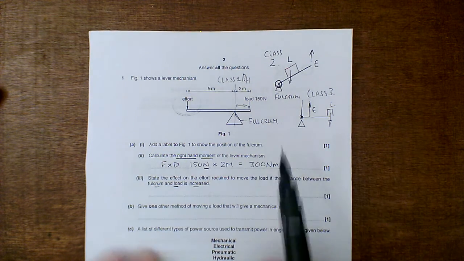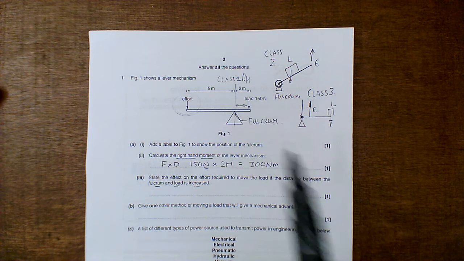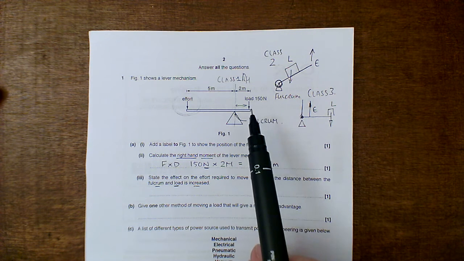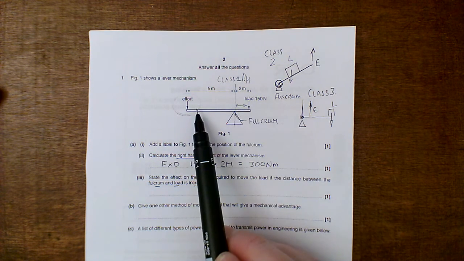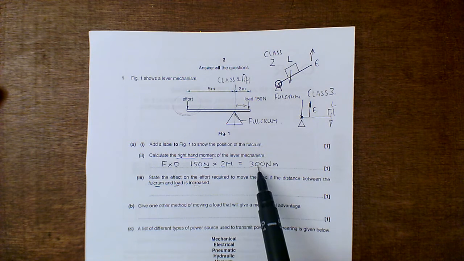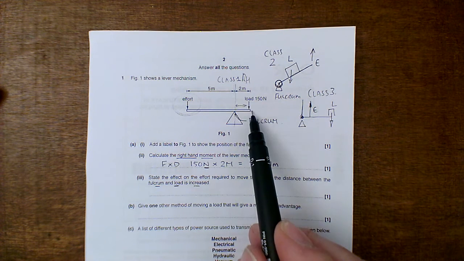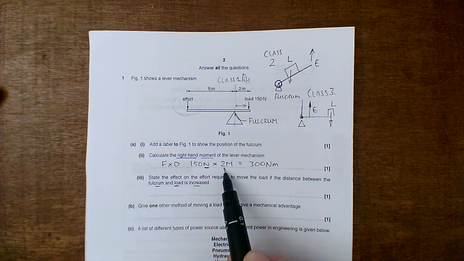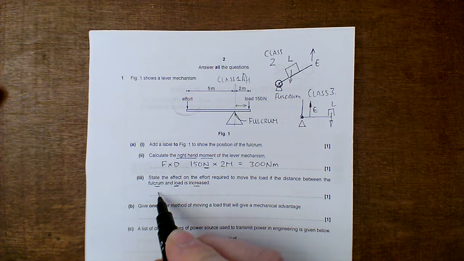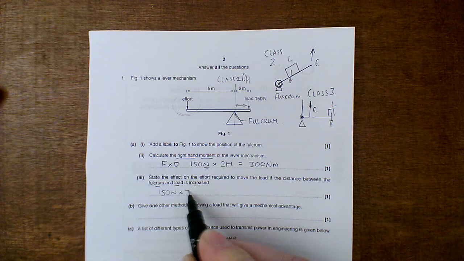If that gets bigger, what happens here? Okay, we know with a lever, if you've got a moment of force on this side, it has to be equal on that side. So right now we've got 300 Newton meters because it's 150 load times 2 meters. So if we make that bigger, and what I would do is let's make it 1 meter bigger and see what happens.